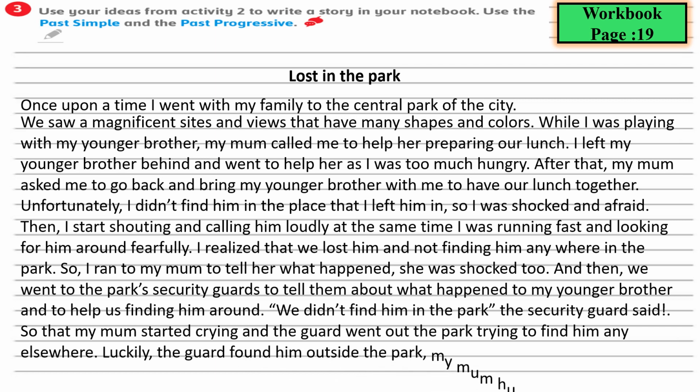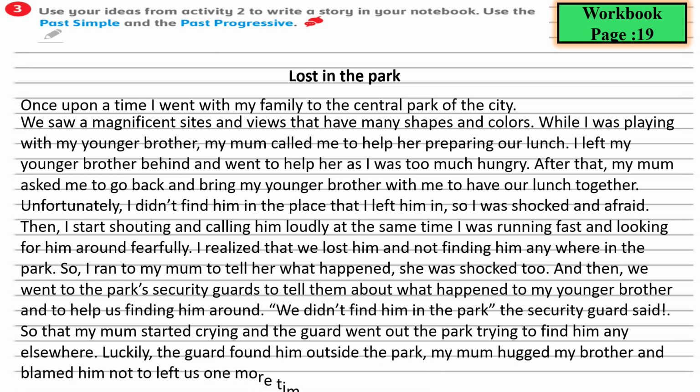Then I started shouting and calling him loudly. At the same time, I was running fast and looking for him around fearfully. I realized that we had lost him and were not finding him anywhere in the park. So I ran to my mom to tell her what happened. She was shocked too. And then we went to the park's security guards to tell them what happened to my younger brother and to help us find him.